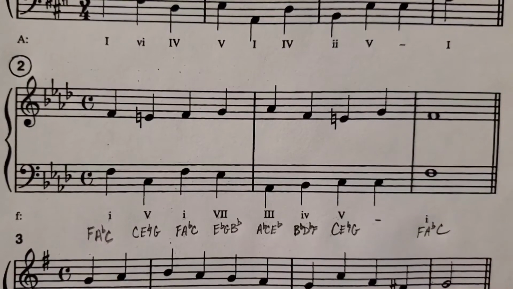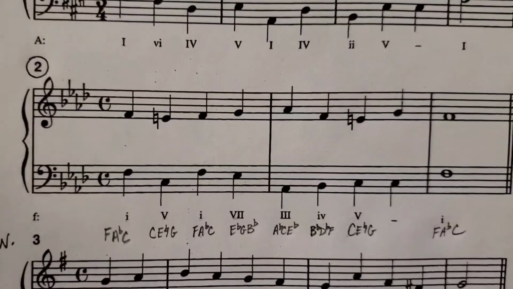So remember the common chord progressions: up a fourth, one common tone between those chord progressions. Down a third, 2 common tones in that one. And up a second would have no common tones. Okay? So let's take a look at the voice leading here.